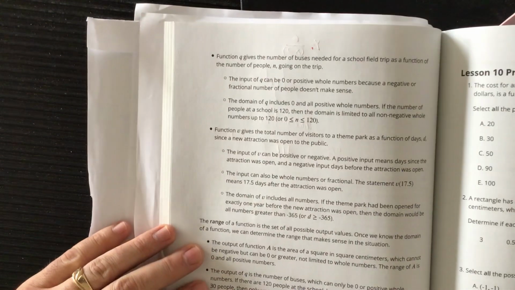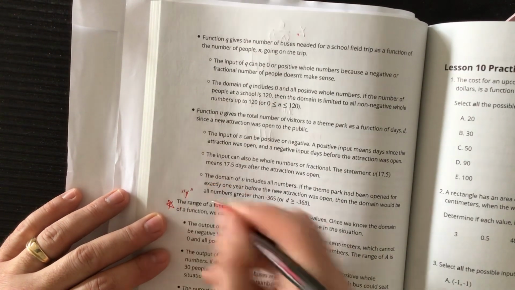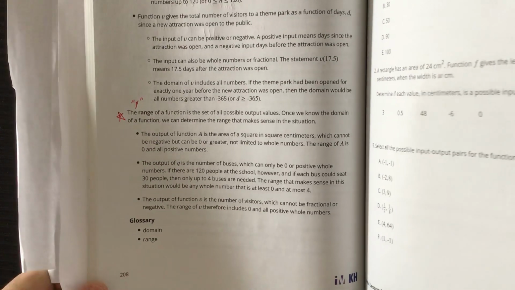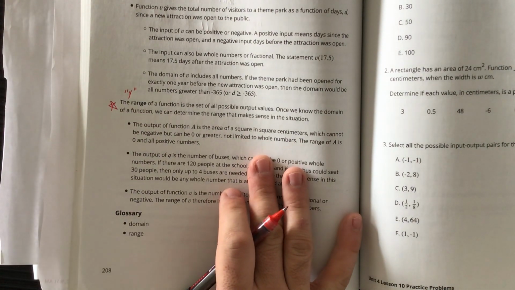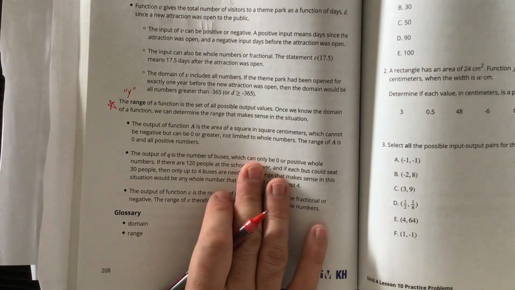The range, next page, remember that's your y values, your output. So just make sure you know where those definitions are. Because if you get them mixed up, every problem will be wrong. If it says, what's the domain? And you're backwards, right? Gotta have that.